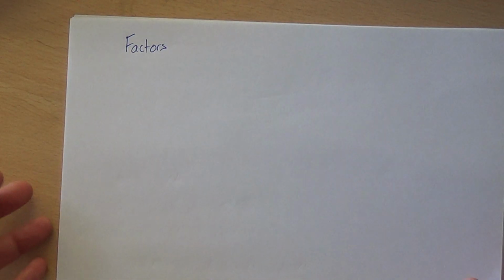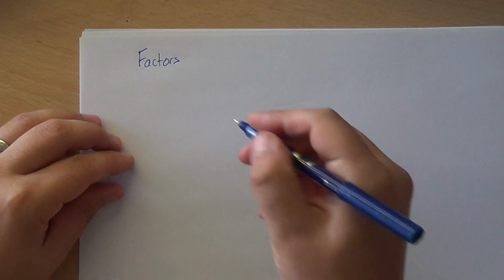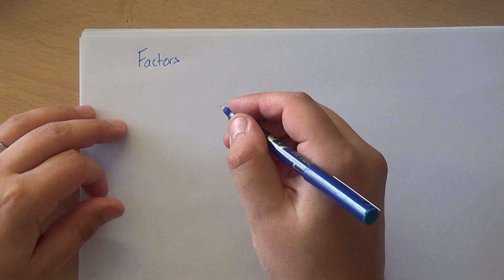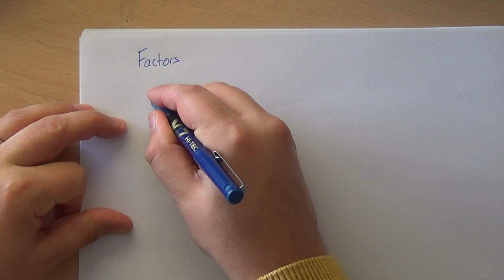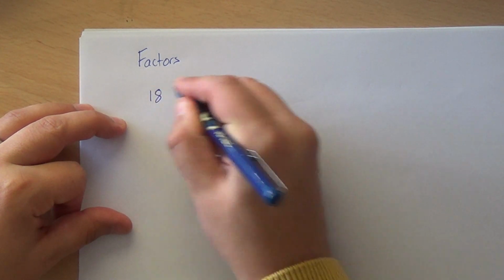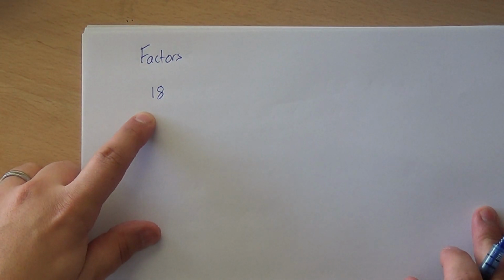Right, the next concept we're looking at is factors. Factors are again linked to times tables, but they're actually the other way around. They're what times tables a number is on. So let's look at a relatively simple one. Let's look at 18. What times tables is 18 on?